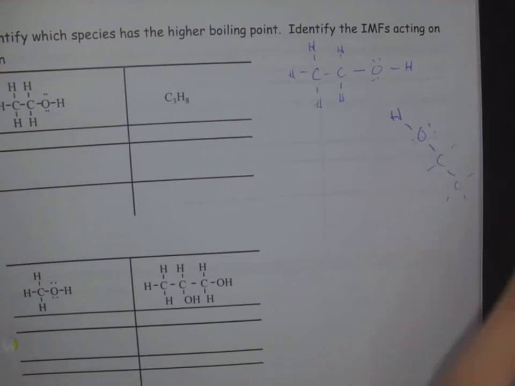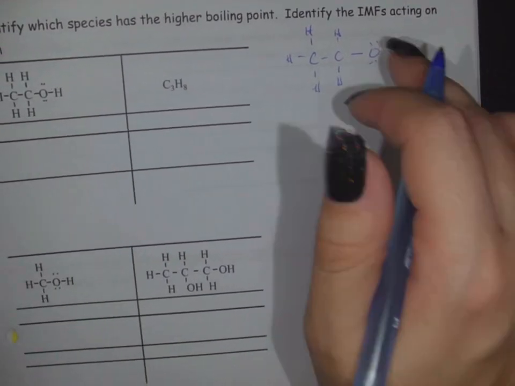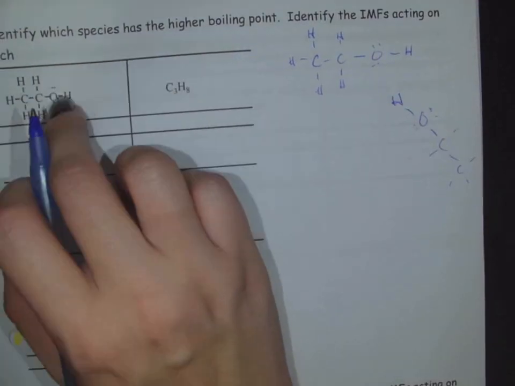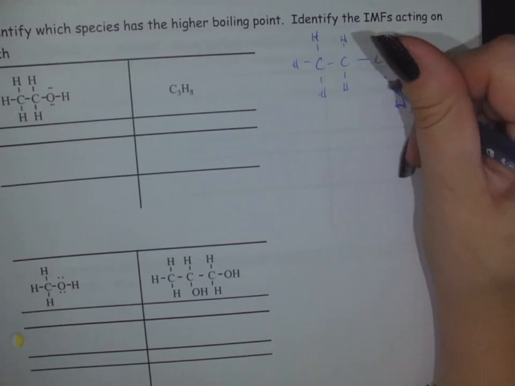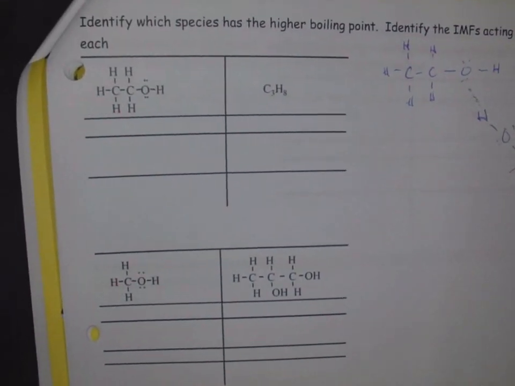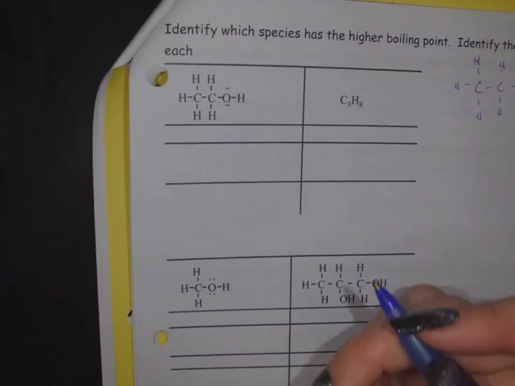Okay, we can imagine the hydrogens on there. Great. There's another one of these molecules. There's multiple of these molecules in a container. And so there are attractions between those molecules. Okay? So let's identify really quick.